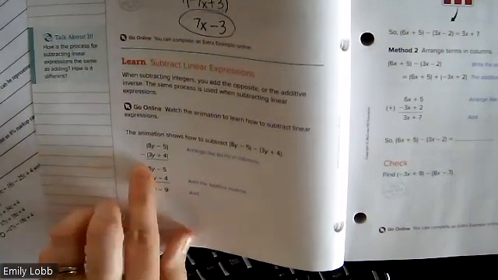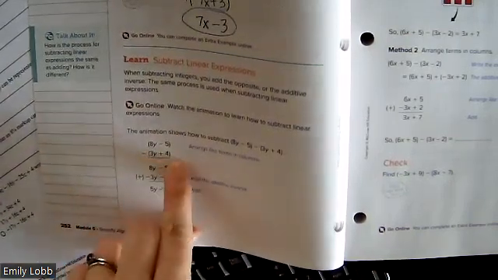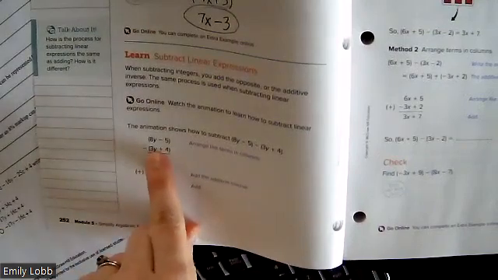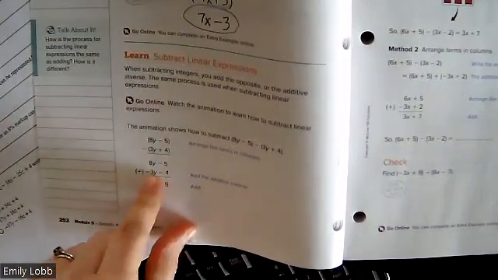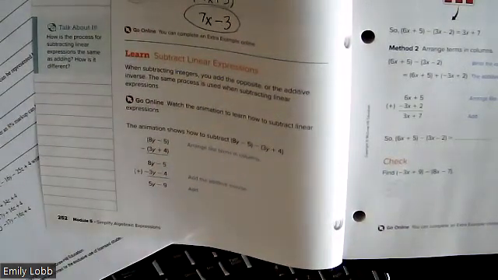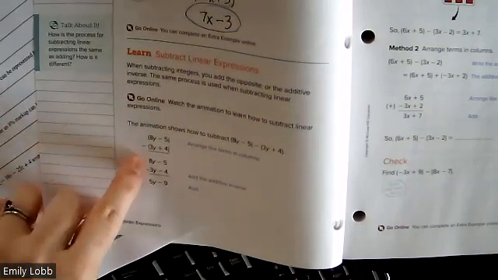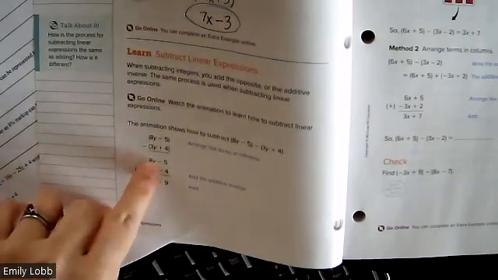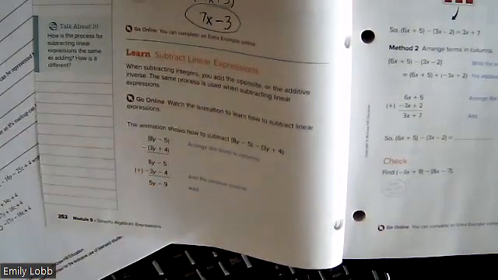All right. Anyway, we're taking this negative through here. So the positive 3y changes to -3y. The positive 4 changes to -4. And then we can combine like terms. So 8 minus 3y is 5y. -5 minus 4 is -9. All right.